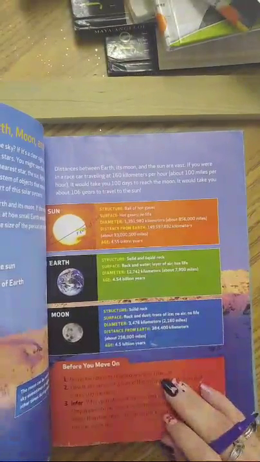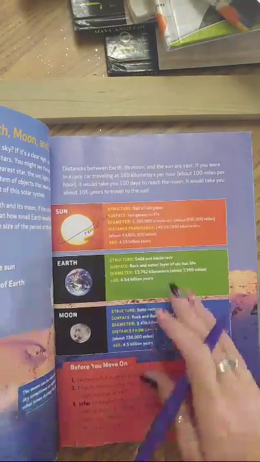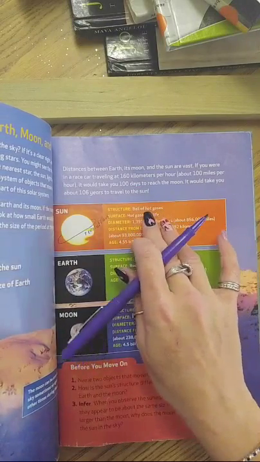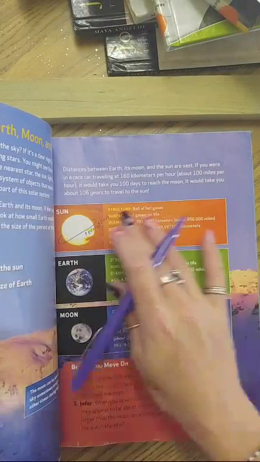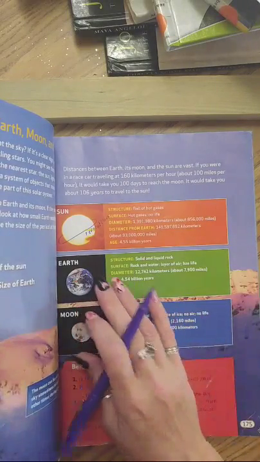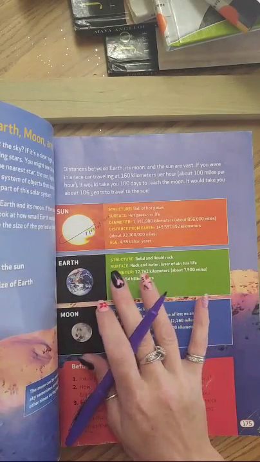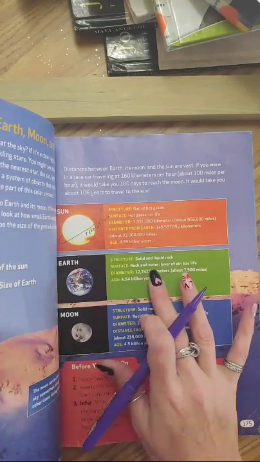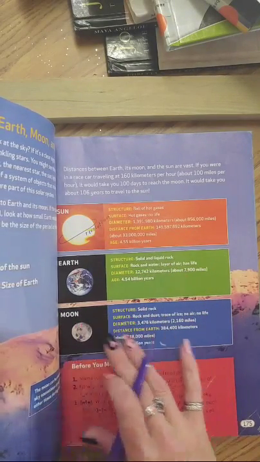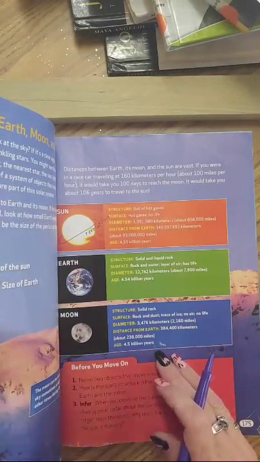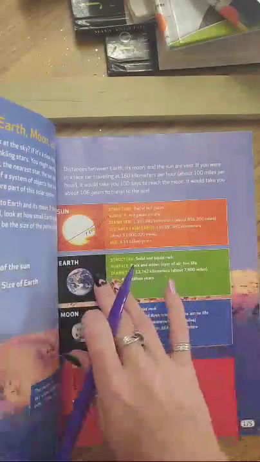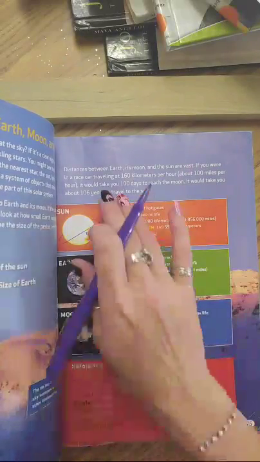They need to understand the comparisons between the three objects. The sun is the largest object in the solar system. It is a hot ball of gas, and it never moves. The Earth is solid and liquid rock. It revolves around the sun, and it also rotates on its axis. The moon, the smallest of the three objects that we're learning about, is solid rock. It revolves and rotates around the Earth, which then revolves around the sun.